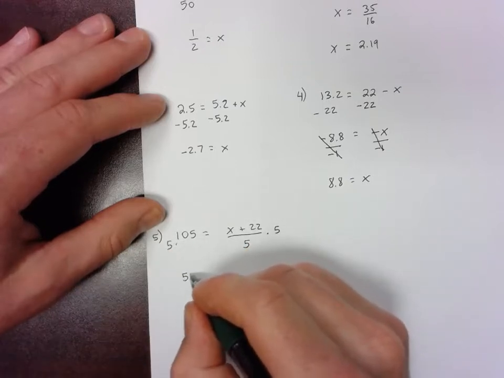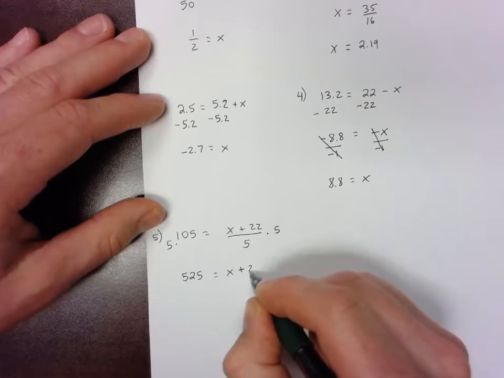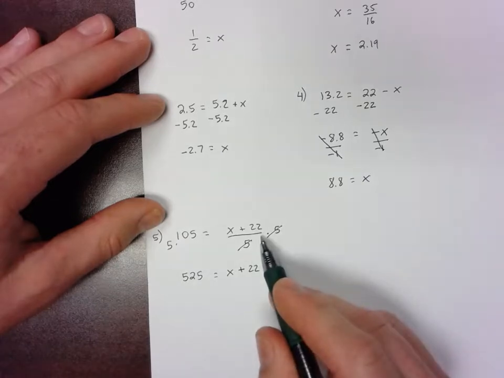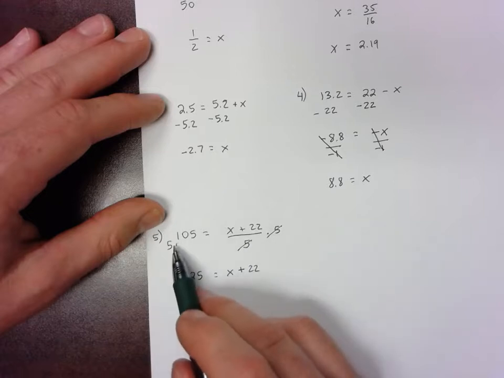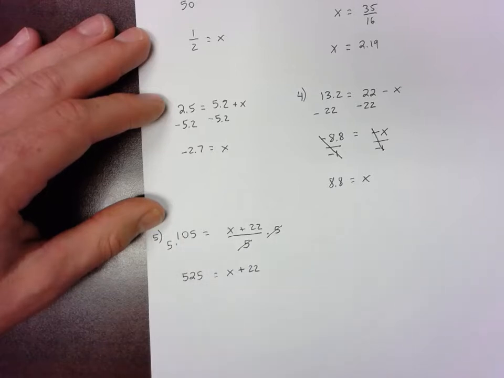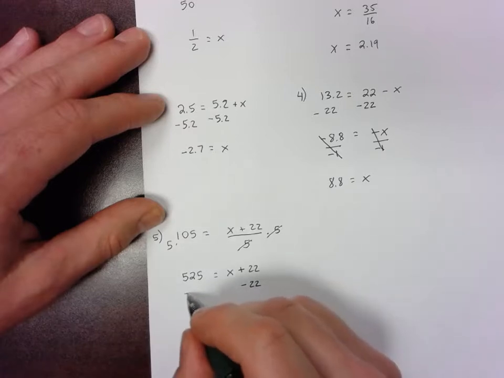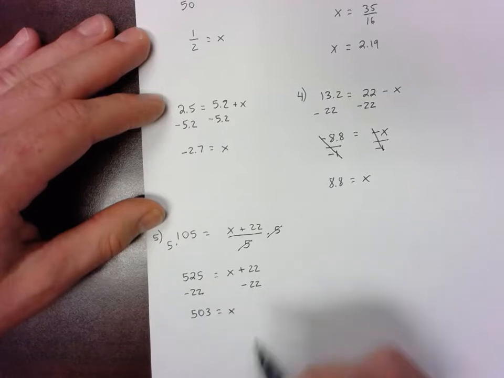and we end up with 525 equals x plus 22 because I've reduced this now to 1. So I basically get rid of the denominator. Then I multiplied 5 by 105 to get 525. Now I can take this, subtract 22, just like we've been doing, and end up with 503 equals x.